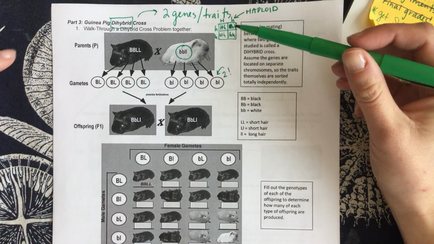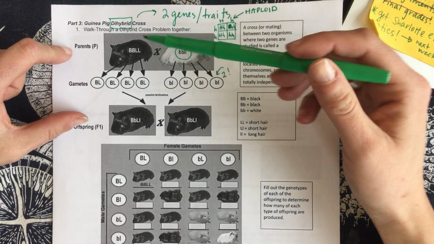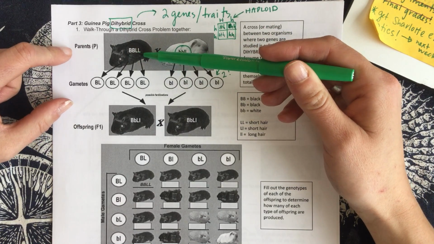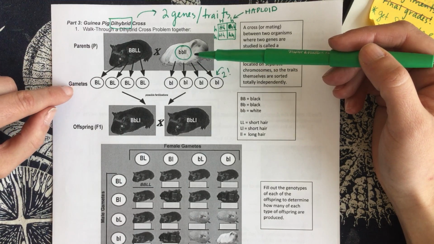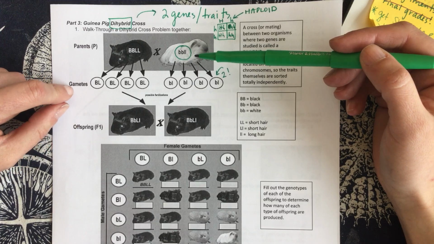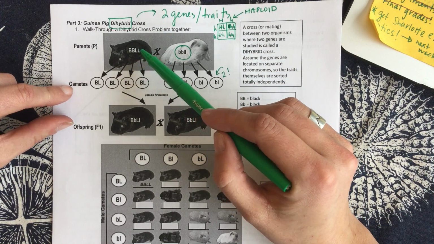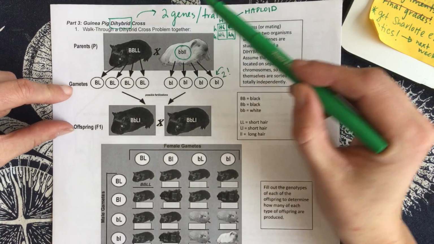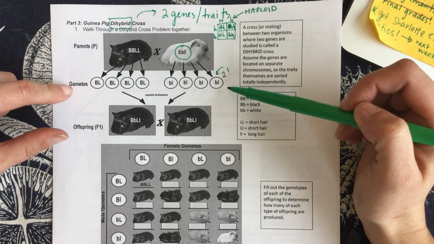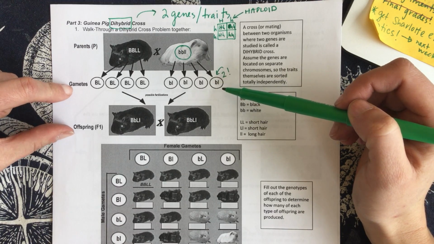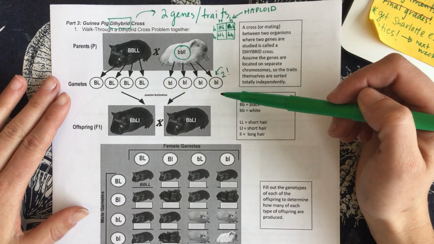So this example is saying we've got some parents, and the parents are both homozygous for both traits, homozygous dominant, homozygous recessive. Now, when they have their gametes, this one is easy because this parent only has a big B and only a big L. This parent only has a little b and only a little l, so that's the only options for the alleles to separate in the gametes.